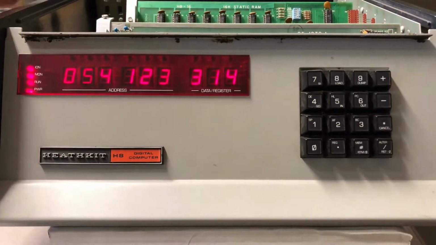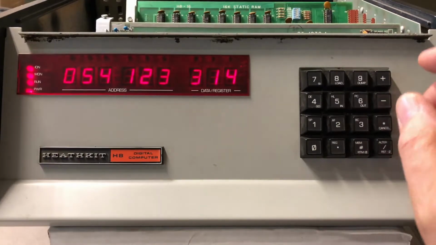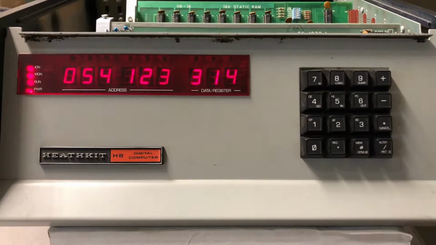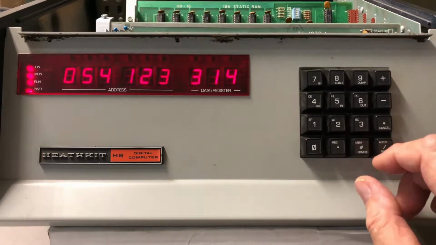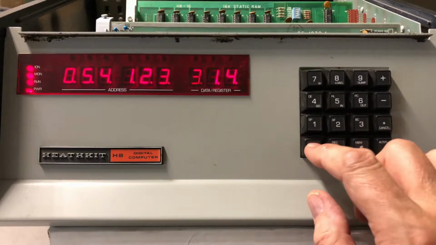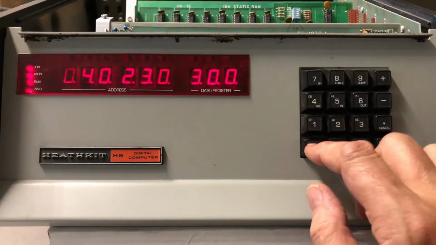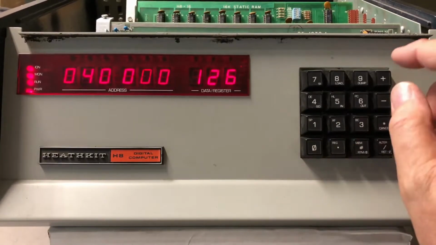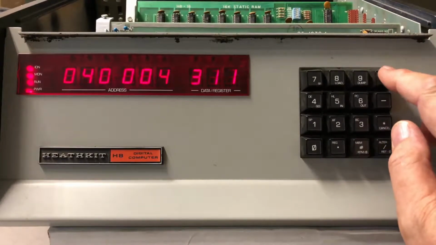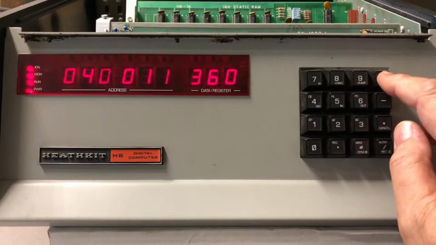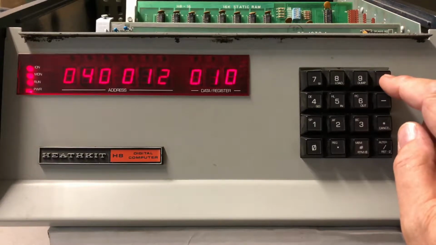We'll power up. And the first thing we see is this display here, and I'm not sure what it's telling us: 054123314. Obviously it didn't come up, although the monitor is actually running. So if we set the memory address to 040000 and walk through RAM, we just see random garbage. And we get to where we see this.